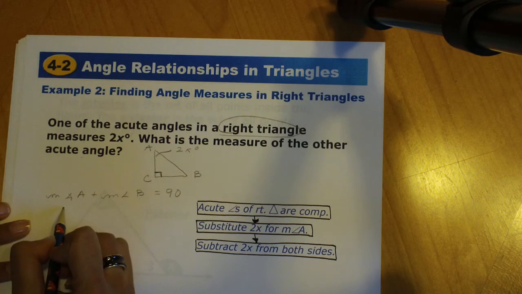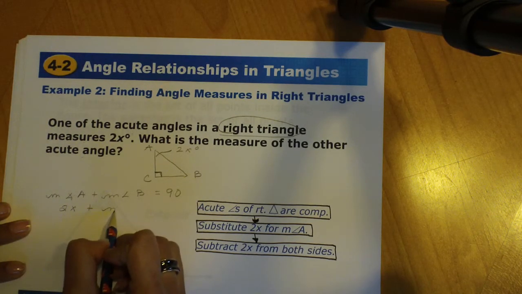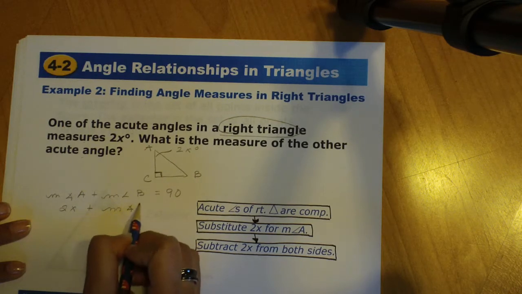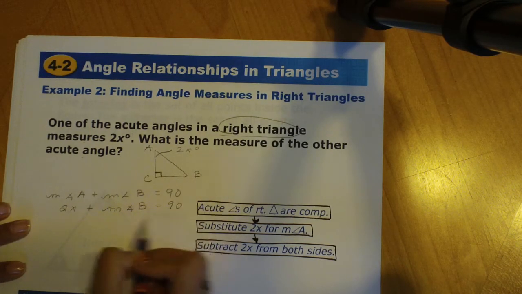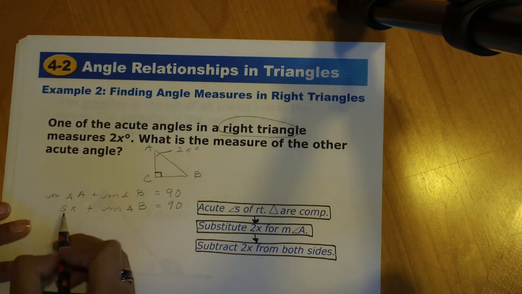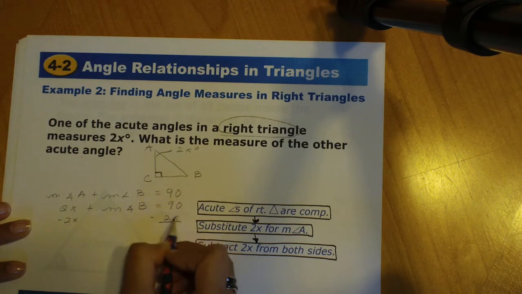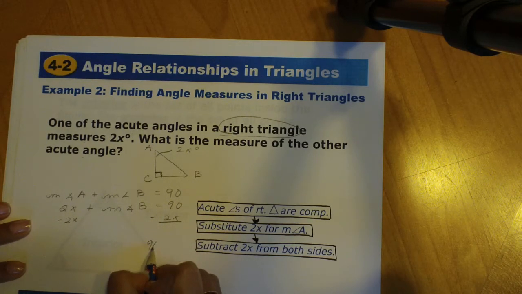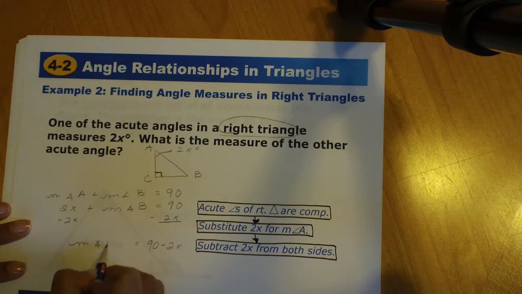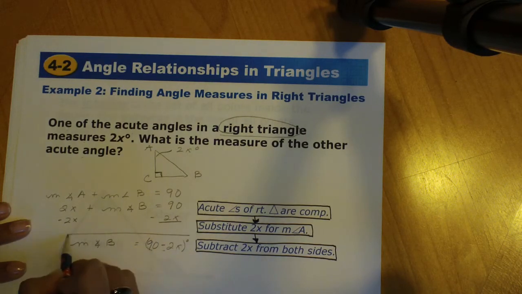So we already said that A was 2x, plus the measure of angle B is going to be 90. Then I need to subtract my 2x from both sides. I can't combine these, so I'm just going to bring everything down. And my measure of angle B equals 90 minus 2x degrees.